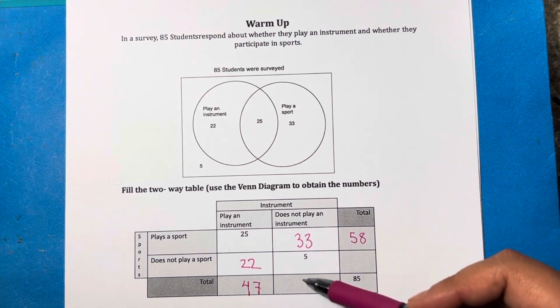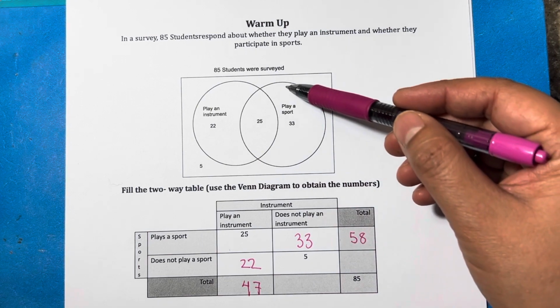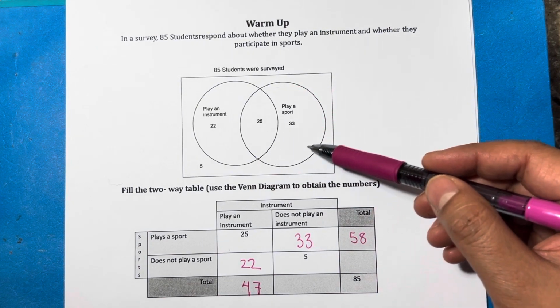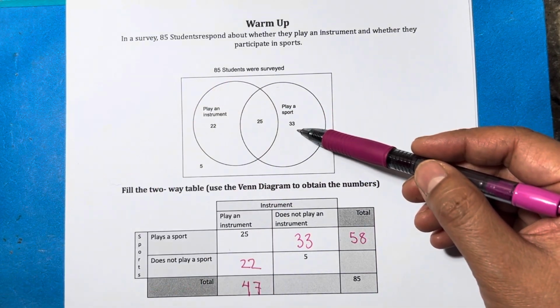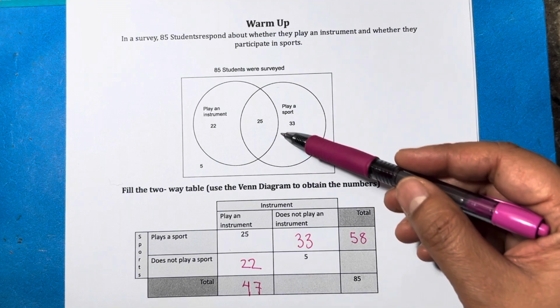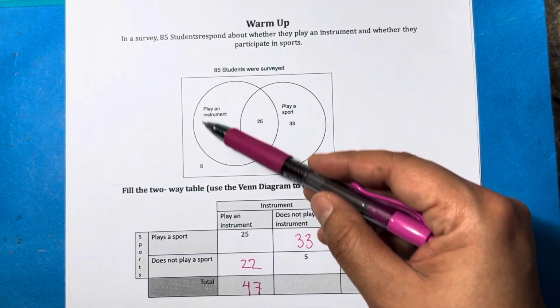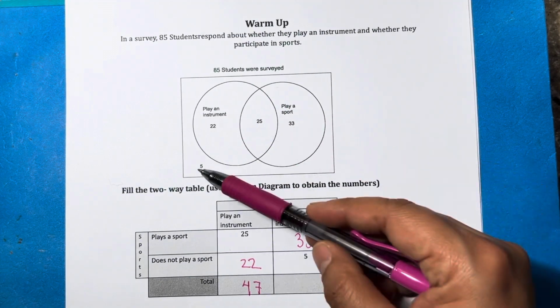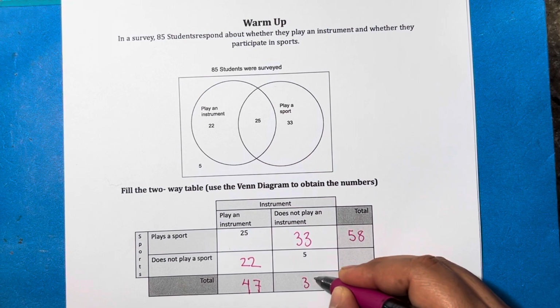Then in here for this column is people who do not play an instrument. That means it's all these people, they play a sport, but they do not play an instrument, plus these 5 right here. Okay, so it's this group plus the ones that are outside of playing an instrument. So basically you're just excluding this right here. It's just this 33 plus 5 is 38.